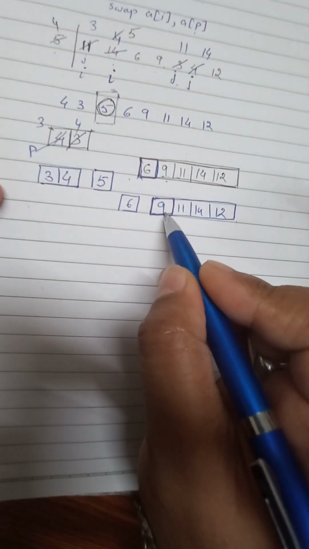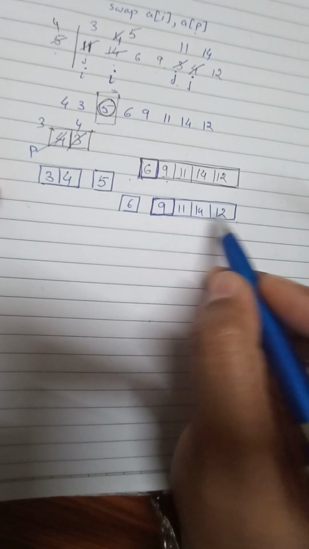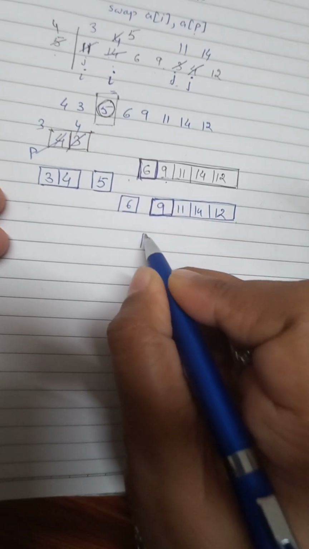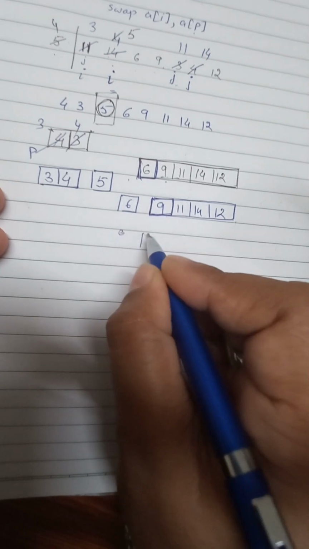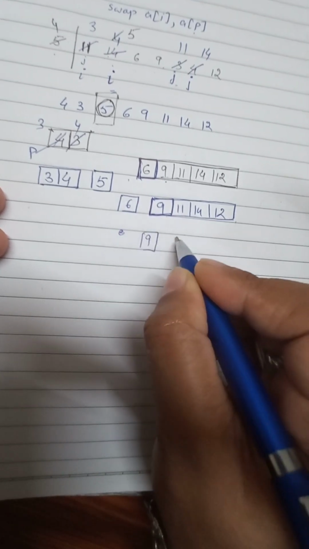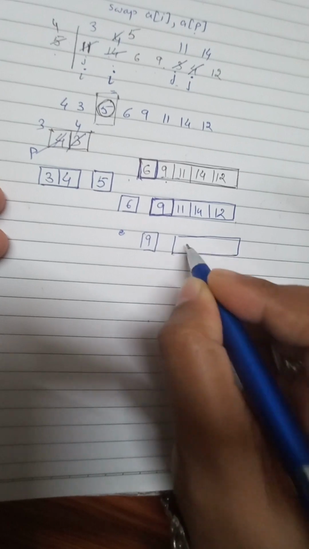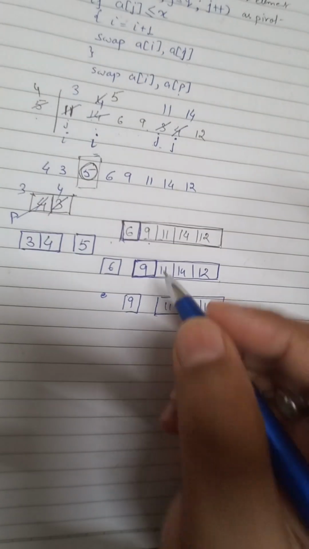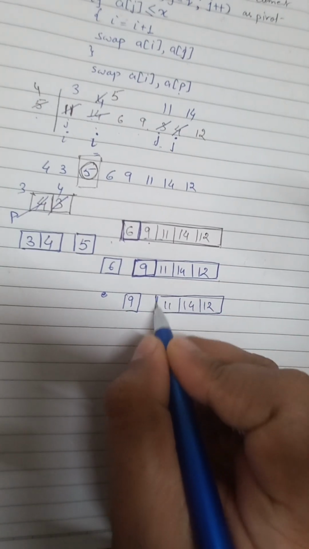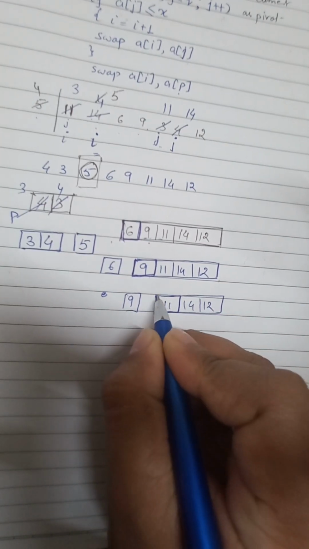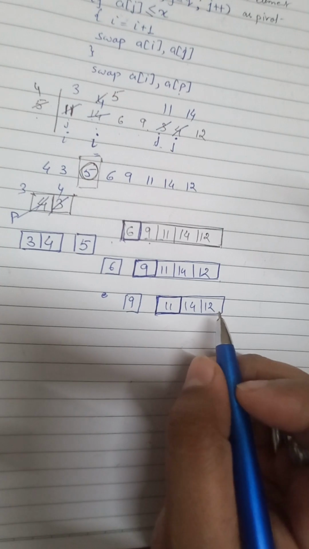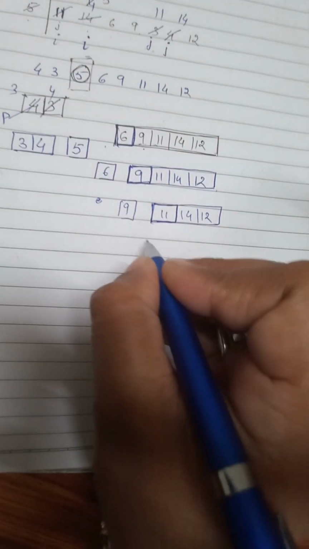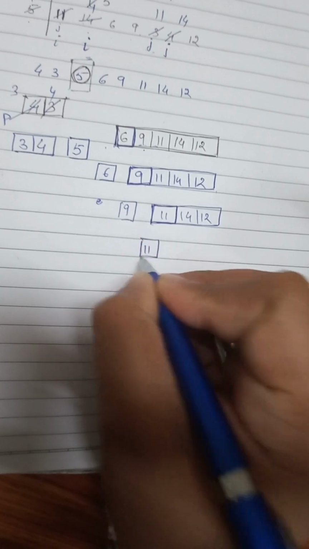So now again this is the pivot element, and if we check, all the elements are more than that, so it is in the correct position. So again 9's position is fixed. So again the partition is 11, 14 and 12, right? Again I am going to take the first element as the pivot element. If I take 11 as the pivot element, we are able to see that all the elements are more than that, so again its position is fixed, it is correct. So now 11's position is also fixed.